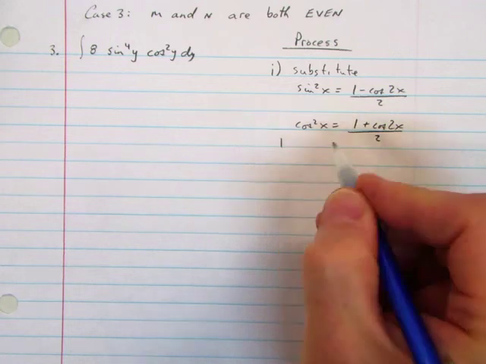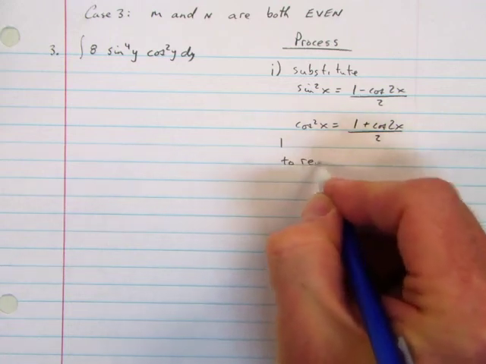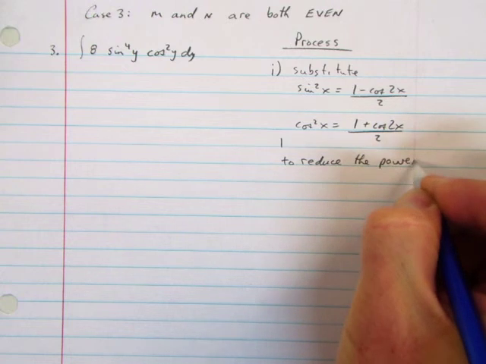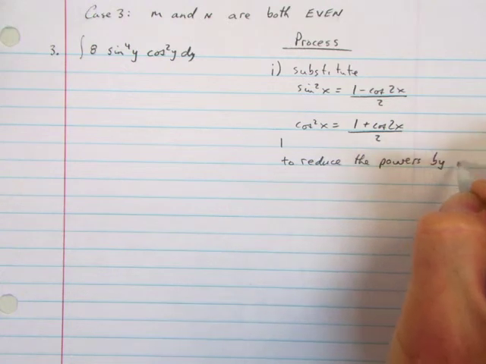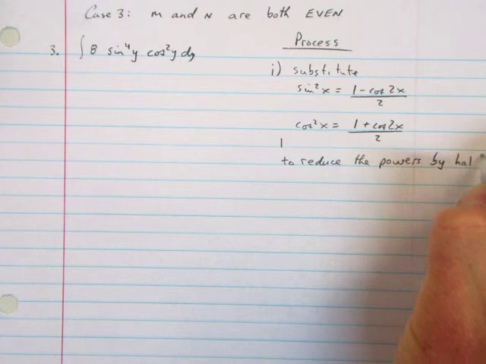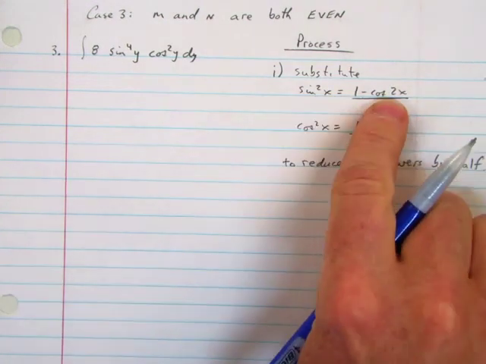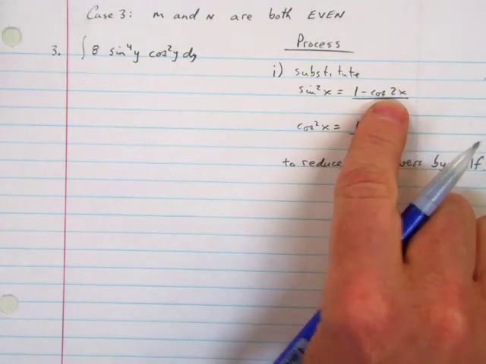Why are we going to do this? This is to reduce the powers by half. Because we've taken a squared and we're going to have a first power here.